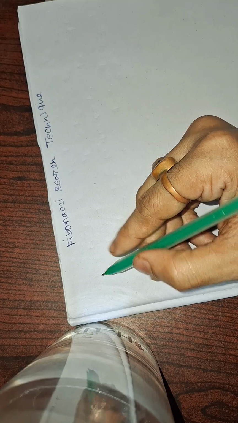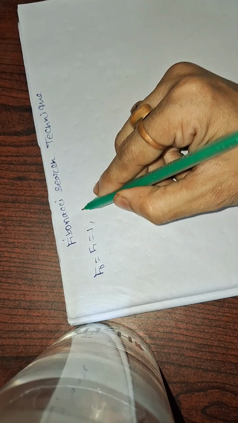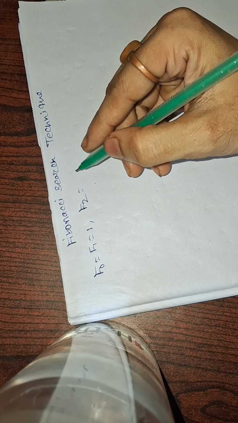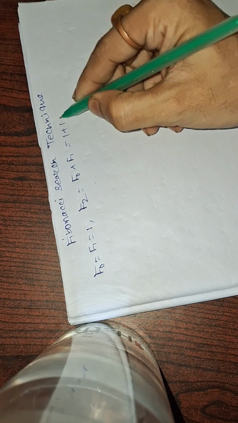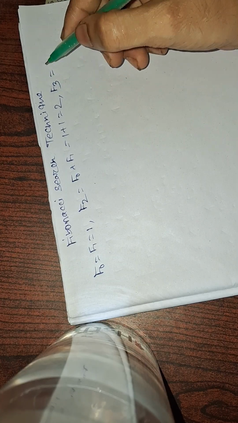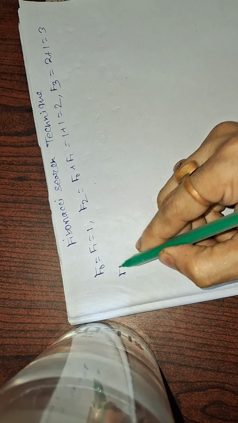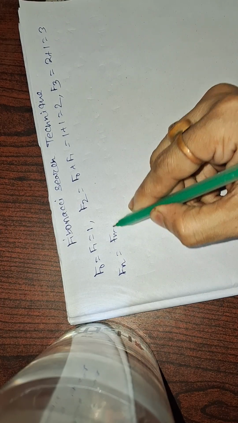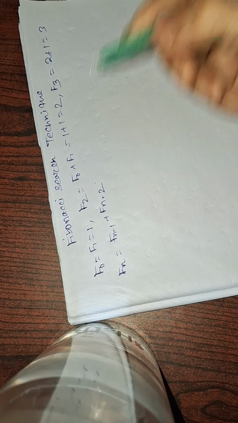In the Fibonacci number series, f0 and f1 are equal to 1, and f2 equals f0 plus f1, which is 1 plus 1 equal to 2, and f3 equals 2 plus 1 equal to 3, and so on. So fn is equal to f of n minus 1 plus f of n minus 2. Now we see an example.